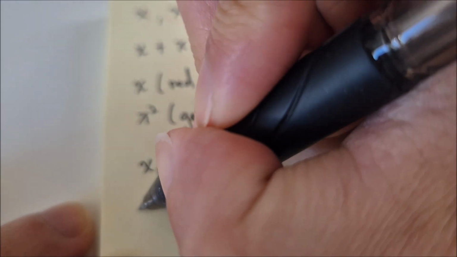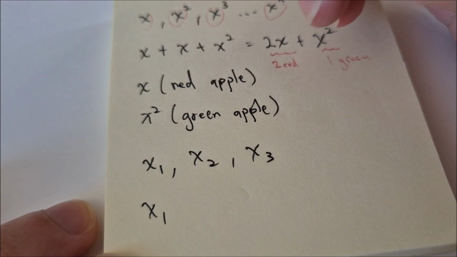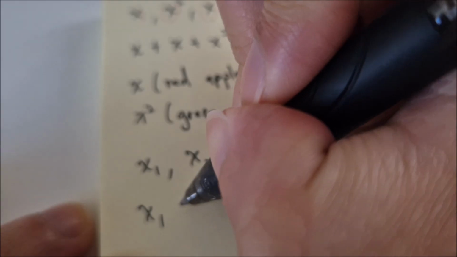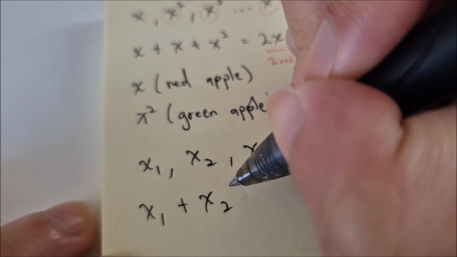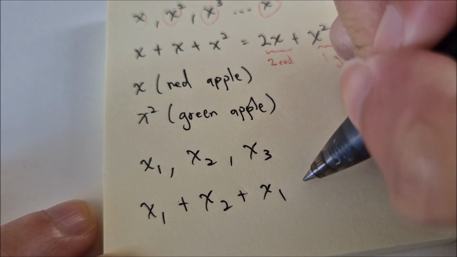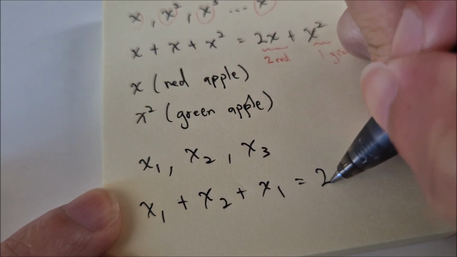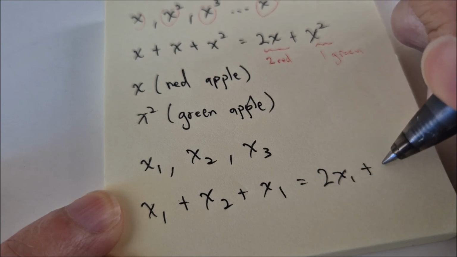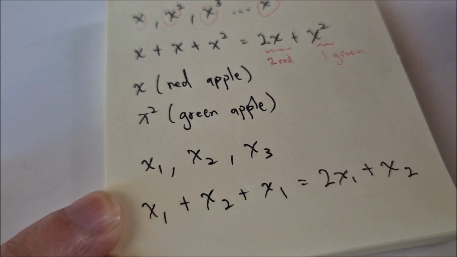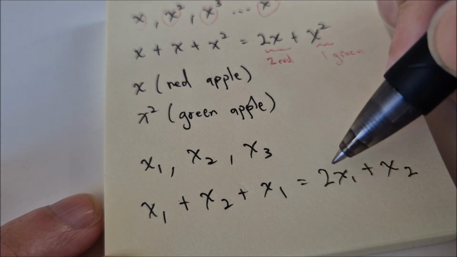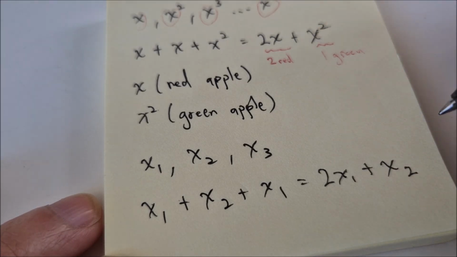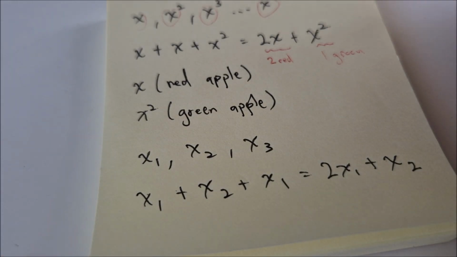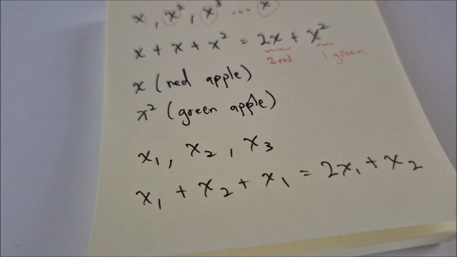So same principle as before with the different types of apples. So you have x1, x2 plus x1, which means you have 2x1 plus 1x2. x1 could be a red apple, x2 could be a green apple, and it's the same principle as before, where it's just different values of the variable but the same letter.